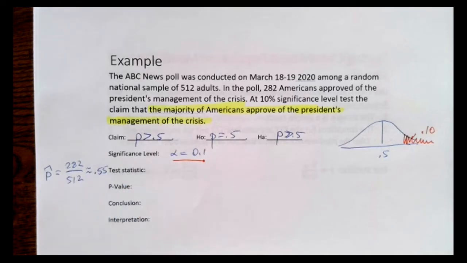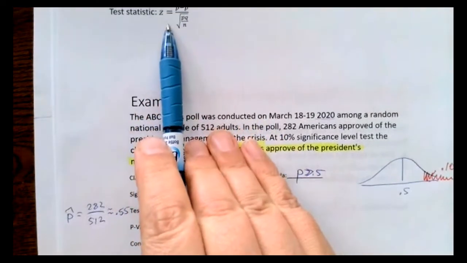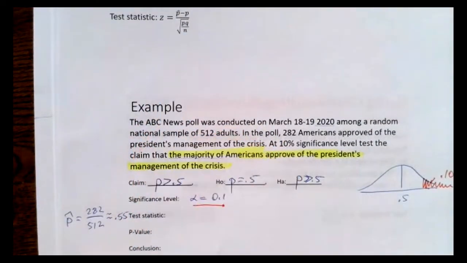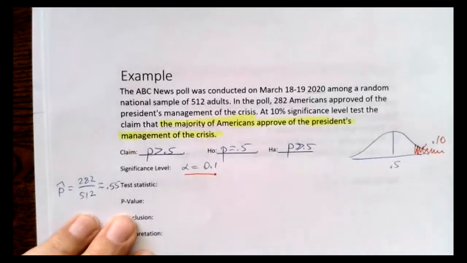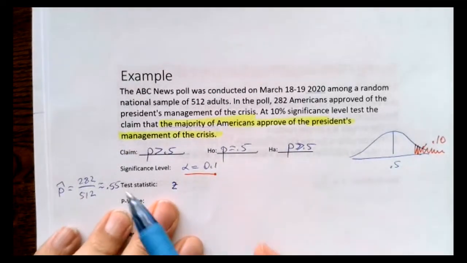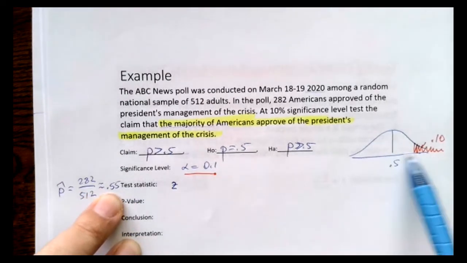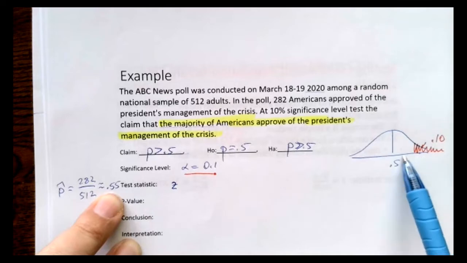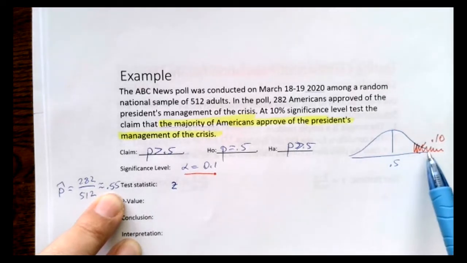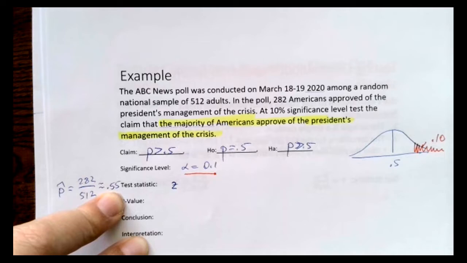In order to answer that question, we need to figure out the test statistic using this formula. Okay, so what is the z value? In other words, where would this value be located on the right side? Is it located here, close to the 0.5, or is it going to be located in the tail? Let's figure it out.